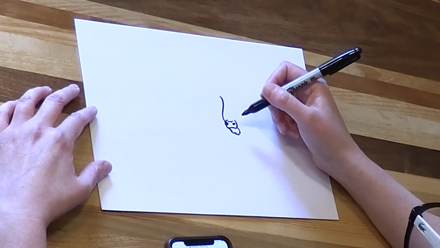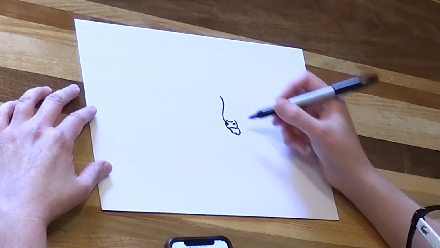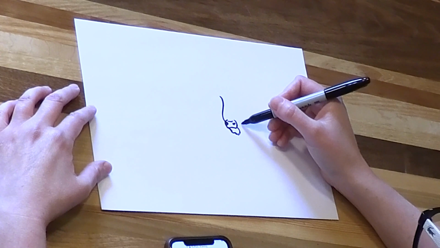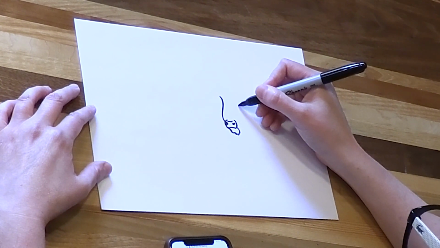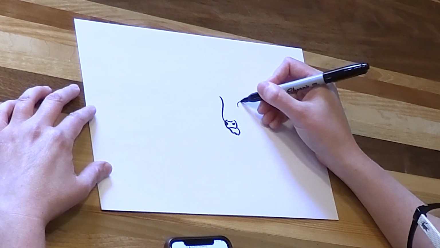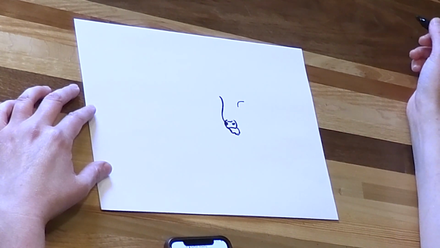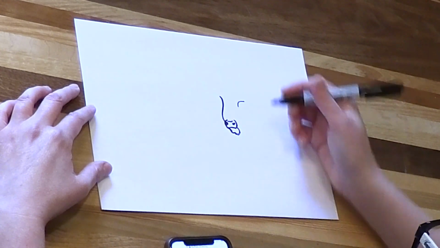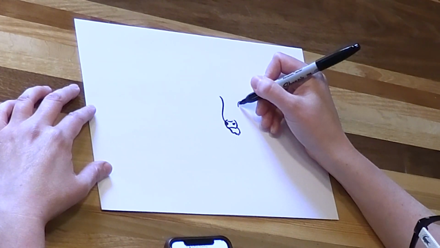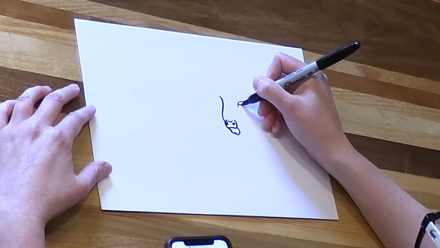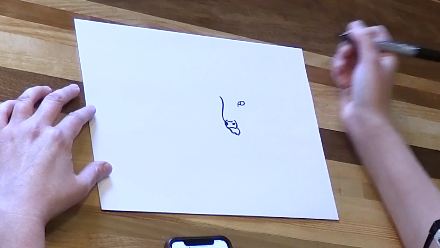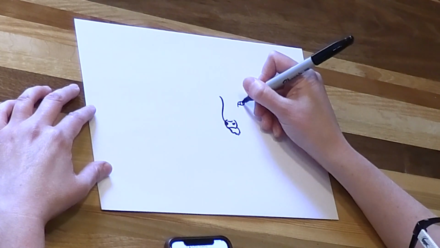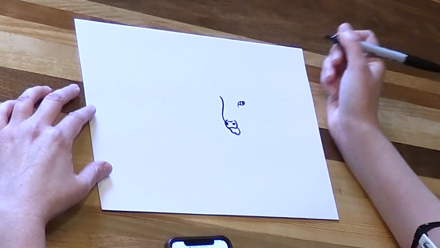So then what we're going to do is come out from the side of his nose and then go up to right about here, and we're going to do his eye. So to do his eye, just draw a sloping line that goes up and to the right, and then we'll draw a line that goes under just like that to be his eye. Just do a little line in there, and then we'll do his pupil right there.